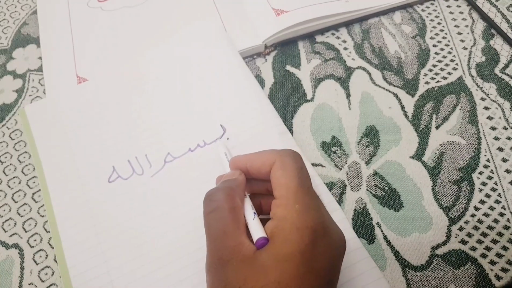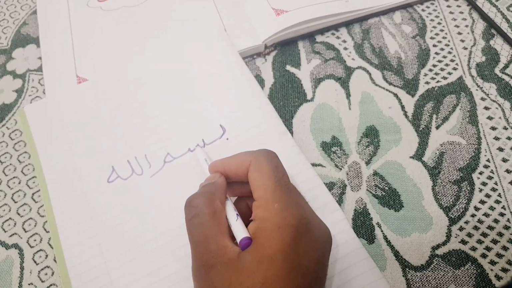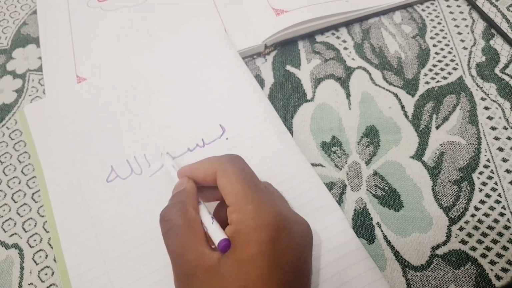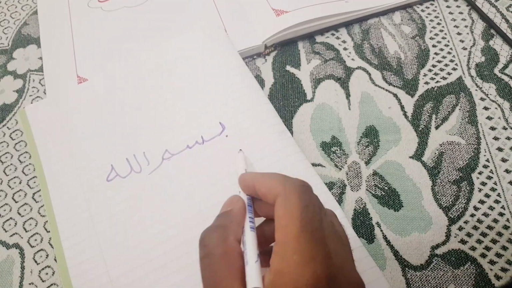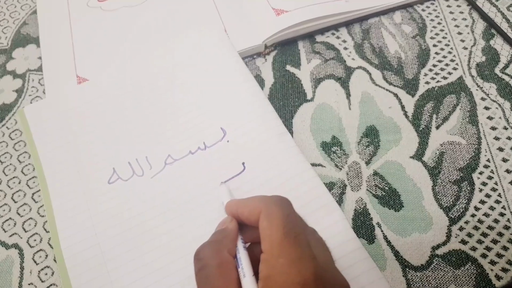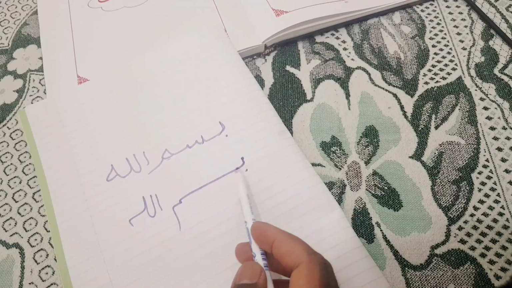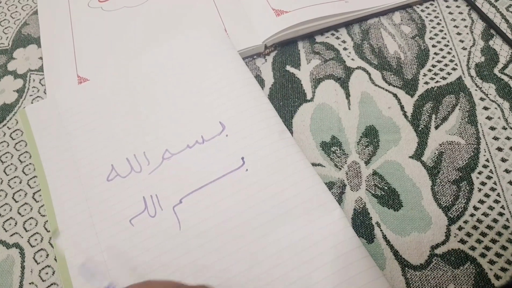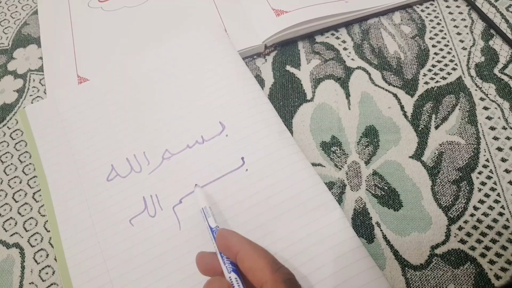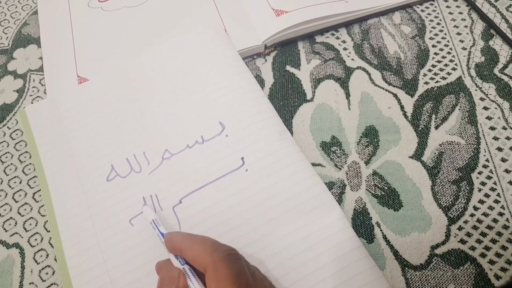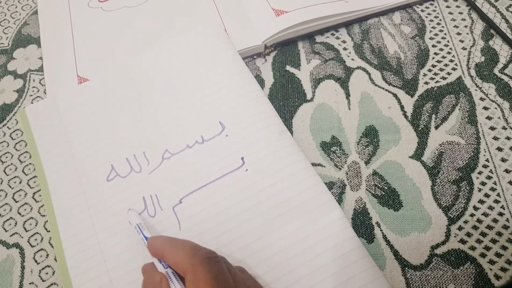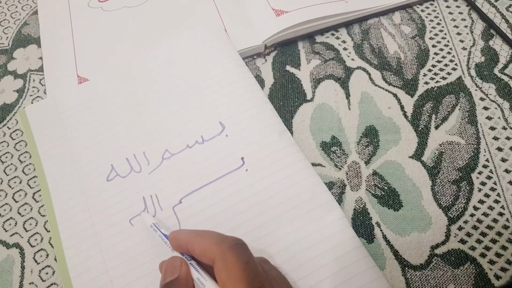I went down, then I have to go up, down, up, down, up, down. Look at that and compare that to this. This is ba, this is sin, this is mim. That's Bismillah. You see how efficient that is? This long line represents sin, and it can also represent sheen. Allah's name, the ha, you could go up like that normally, or you could do this to make it quicker.